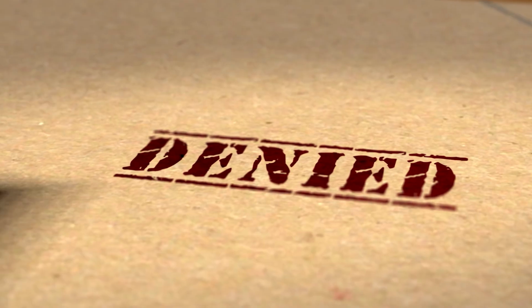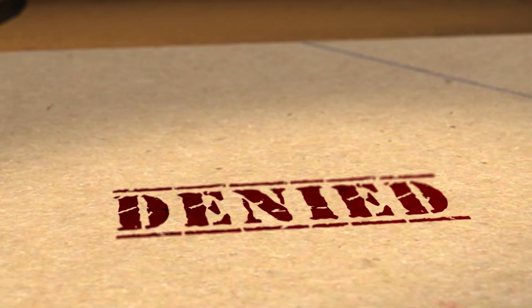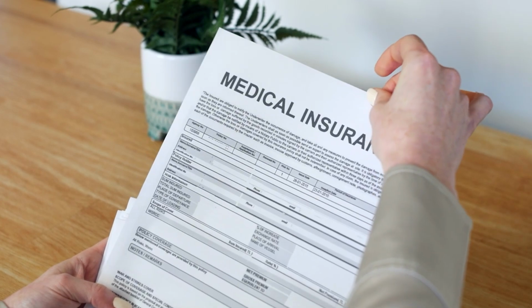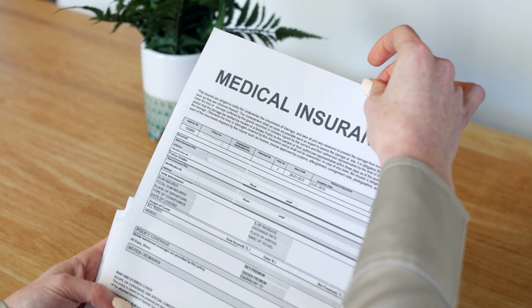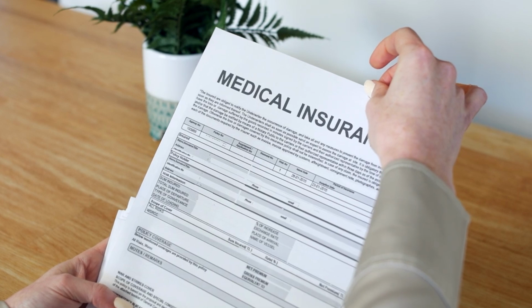One of the most common and often misunderstood denial codes is CO96. This code indicates that the insurance company believes that there is a non-covered charge on the bill. In other words, the payer considers the service not part of the patient's coverage. It does not necessarily mean the service was billed incorrectly. Rather, the insurer has determined that it is not covered under the patient's plan.